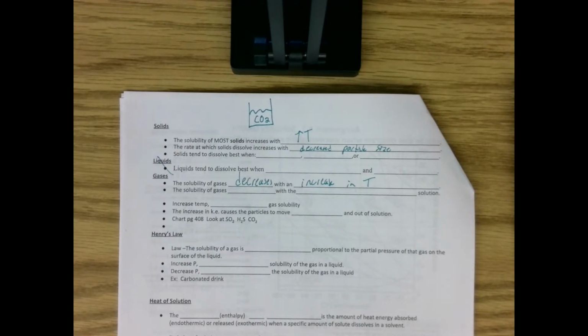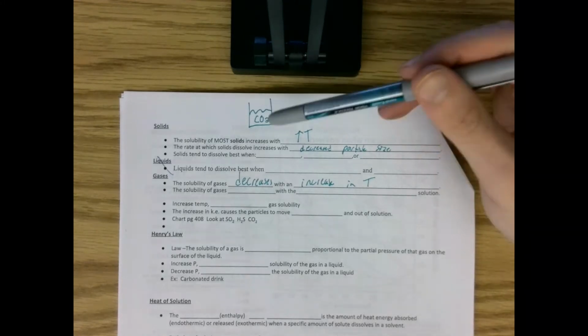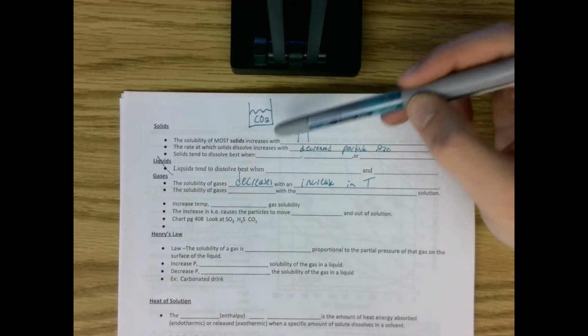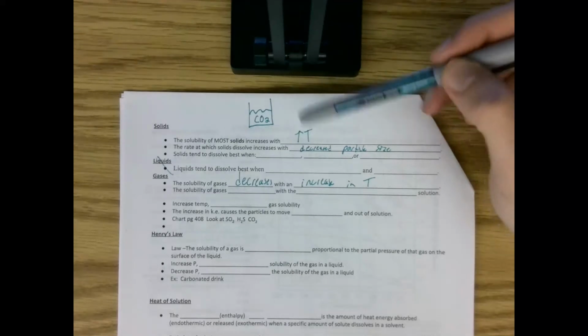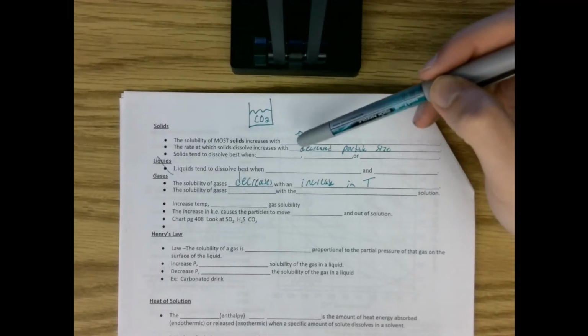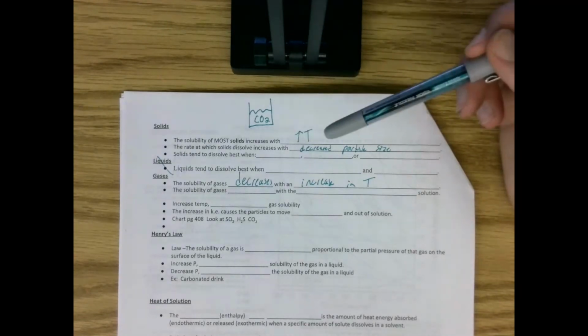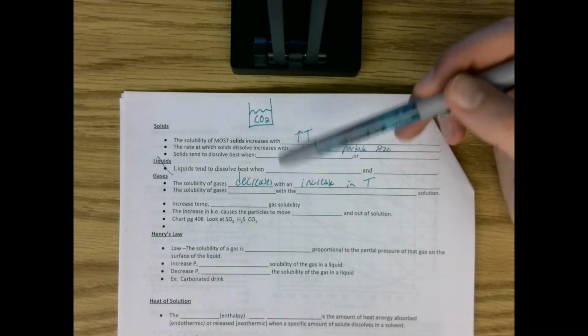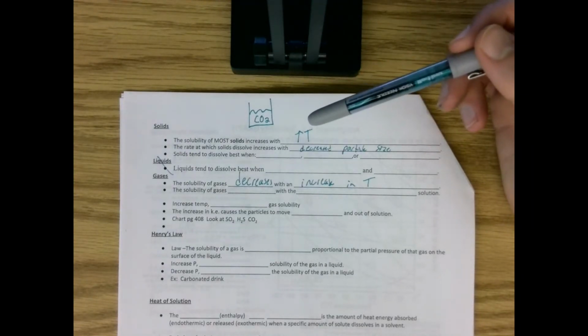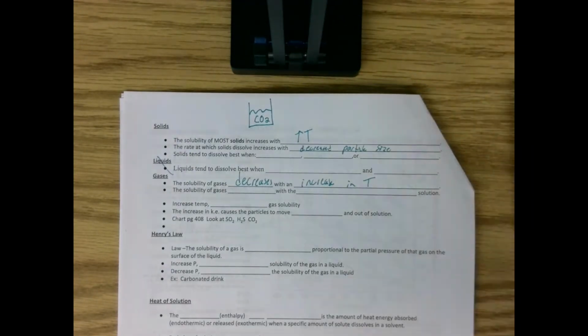Yeah, hopefully. Okay. So as you increase the temperature, the motion increases, then they're more likely to leave the solution. If it's very cold, are the molecules moving slowly or quickly? Slowly. So if they're moving very slowly, are they more likely or less likely to escape the liquid and become a gas? They're less likely. Okay. So when it gets colder, it's less likely to escape, which means you can dissolve more of the gas in the liquid. So that is the exact opposite of dealing with solids being dissolved in a liquid.